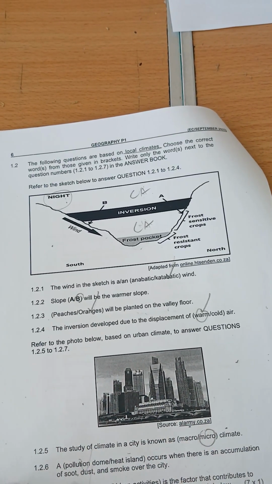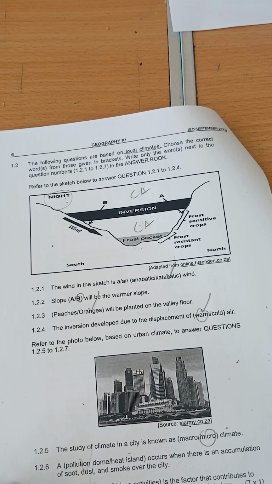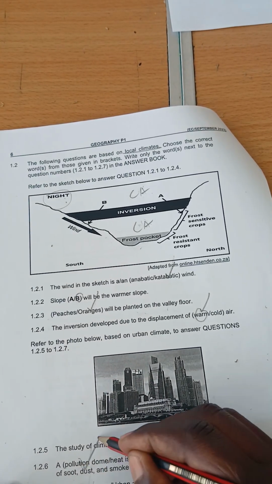When there's an accumulation of soot, a layer of pollution over the urban area, that becomes your pollution dome.